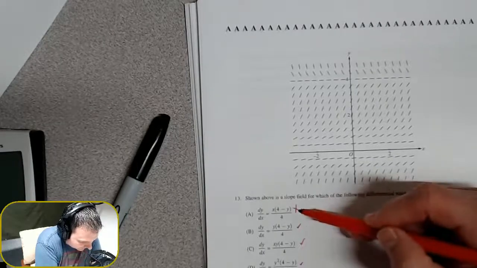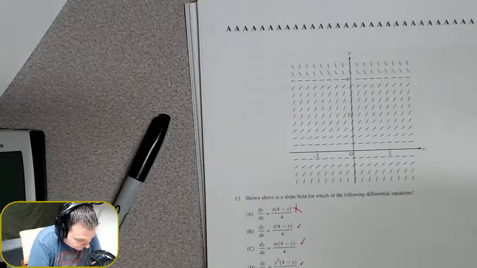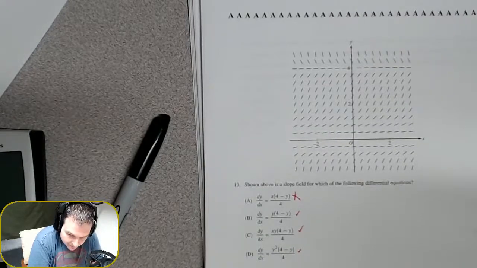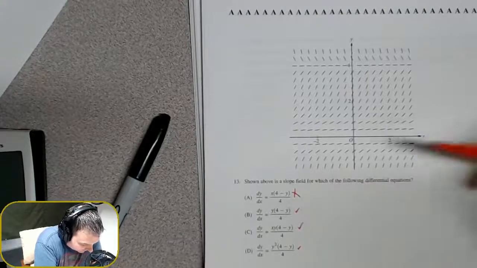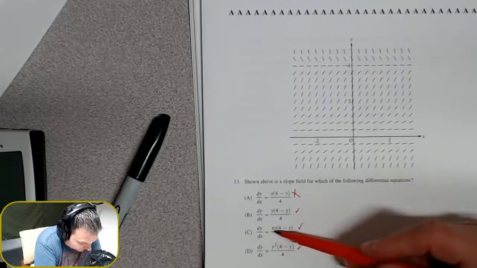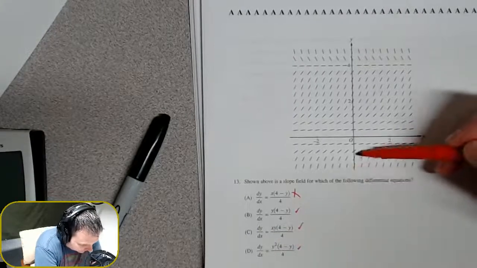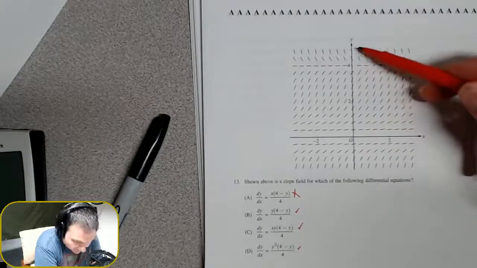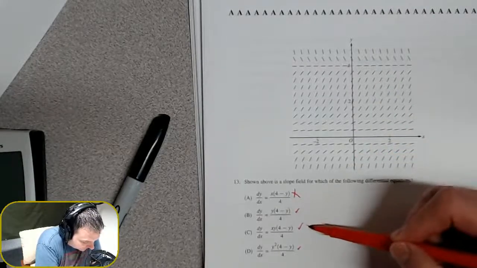So at least I got rid of that one. You see how I'm eliminating stuff? Just process of elimination right there. So now I say, all right, what about when x is equal to 0? When x is equal to 0, this one's supposed to be 0 also. Well, wait a minute. When x is equal to 0, all the slopes are not 0. So it can't be this one.